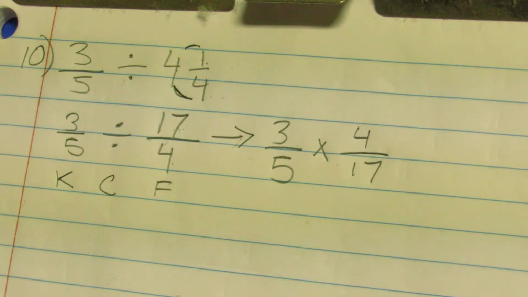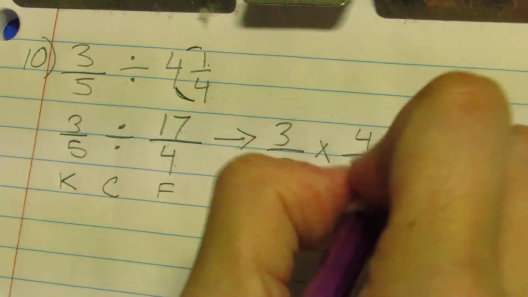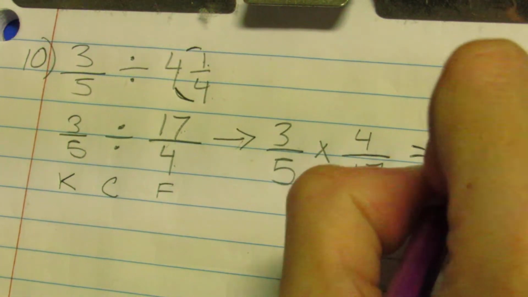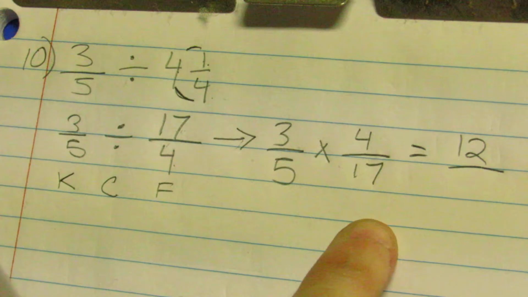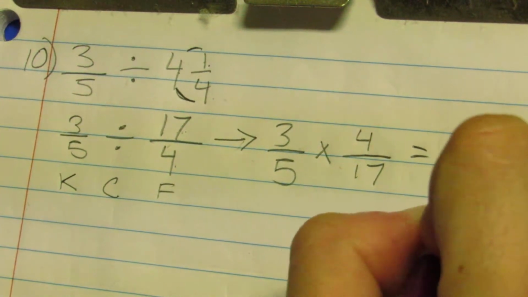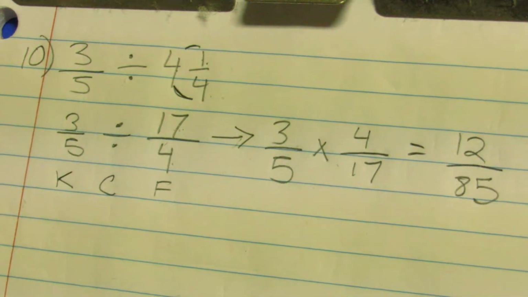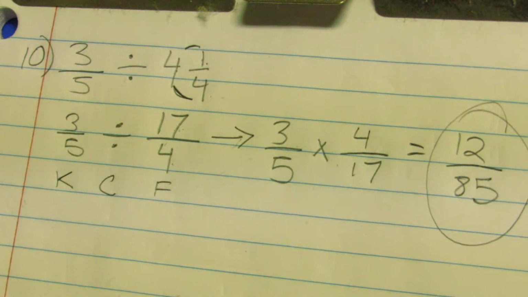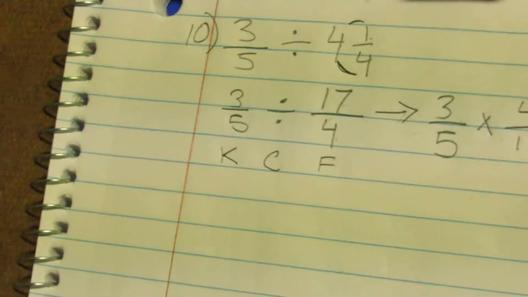Now, I'm going to go ahead and multiply because I'm good to go. I've set it up and I'm ready. So 3 times 4 is 12, and then 5 times 17 is 85. Now I can't reduce that, so my answer is 12 over 85. Alright? So simple as that.